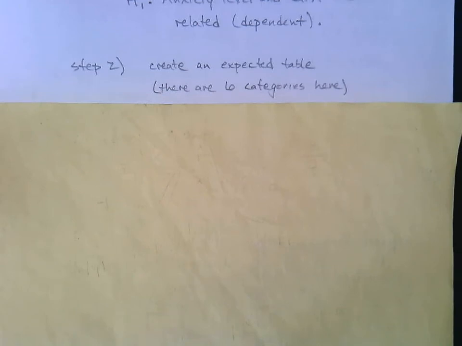We observed 35 students with medium anxiety and a GPA between 3.0 and 4.0. Okay, those are all the observed. When it comes to the observed, you can ignore the totals around the edge. We just look at the intersection of those categories.